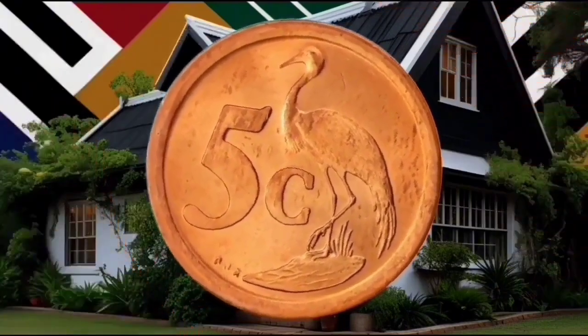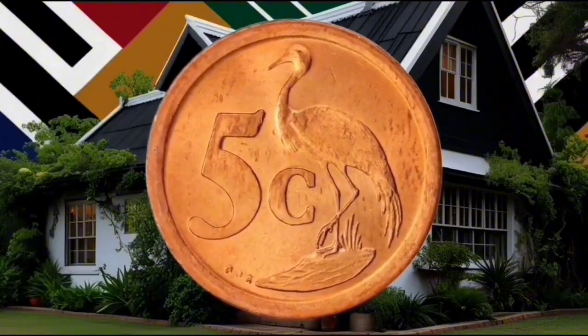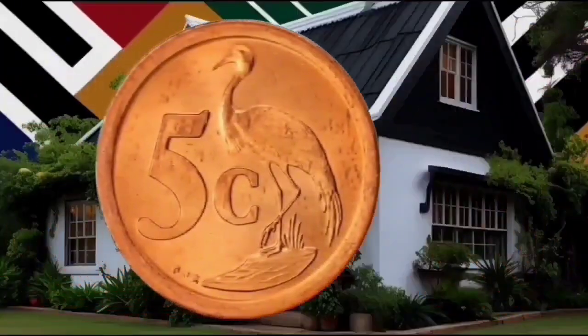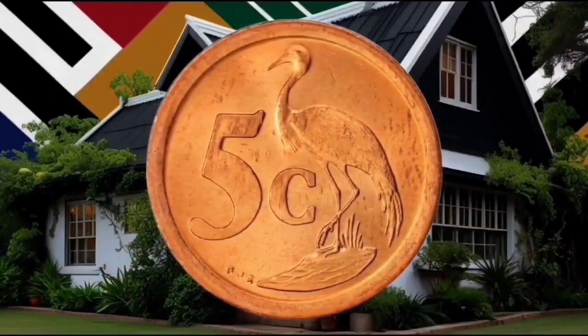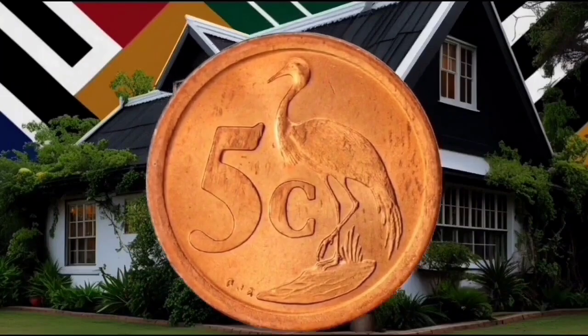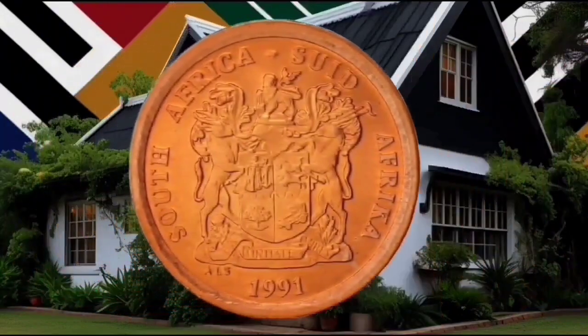It's about the story the coin tells and the history it carries. This 1991 5 cents coin is a small piece of South African heritage with a growing global impact. Always keep an eye out at flea markets, old coin jars, and family collections. You never know, you might just come across a forgotten treasure that could change your life.